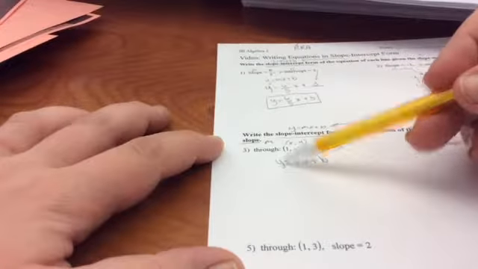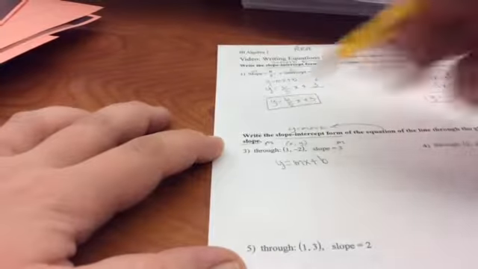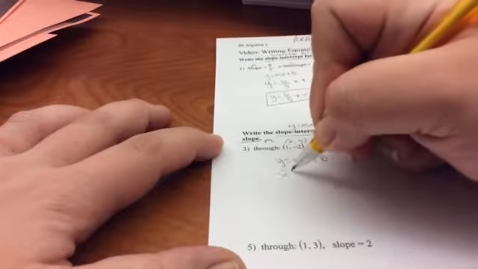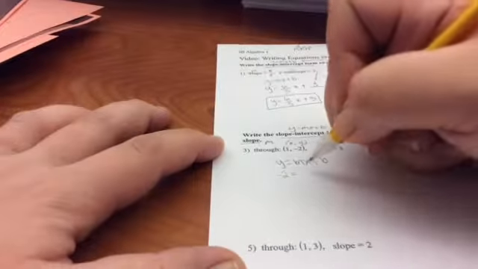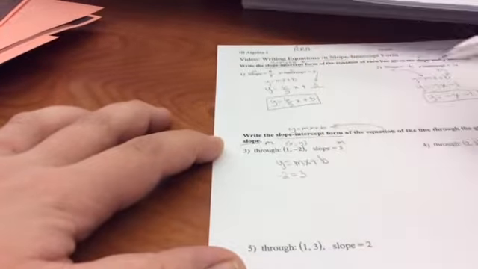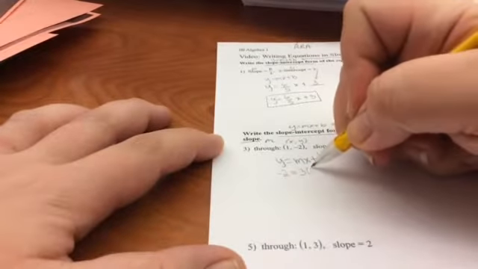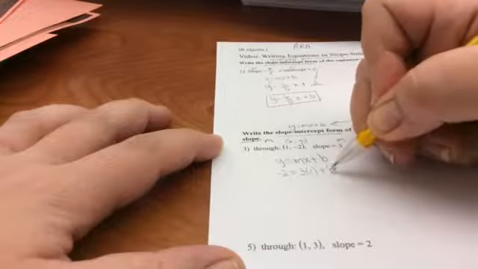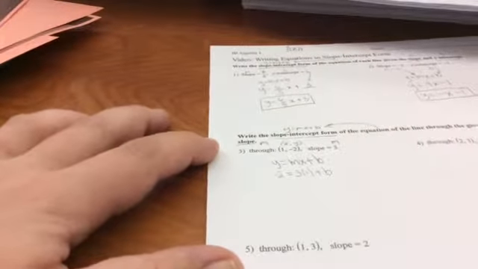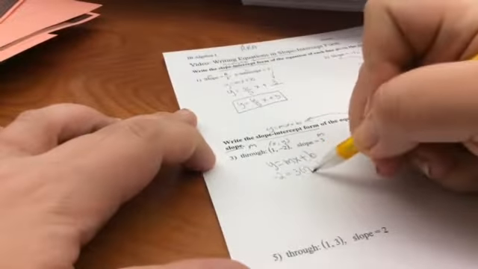Y is going to come from the y part of my point, which is negative 2. So I'm going to start with a negative 2, equals. M is right here, it's 3. X is from the point as well, that's 1. I'm going to put a parenthesis and a 1, and then plus b, because I don't know what b is. My next step is to solve for b. So I'm going to multiply 3 times 1, and I'm going to get 3.